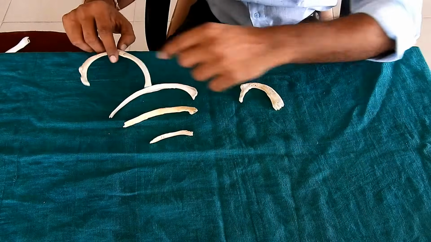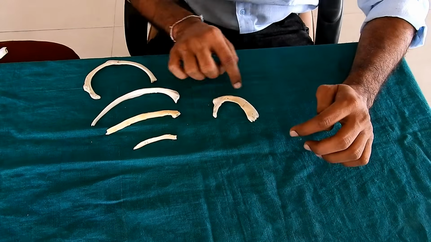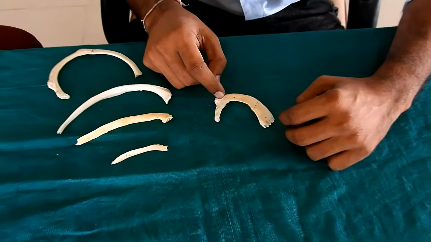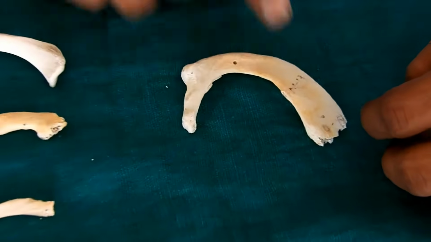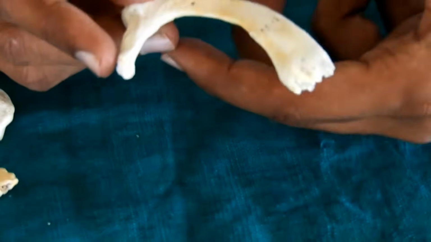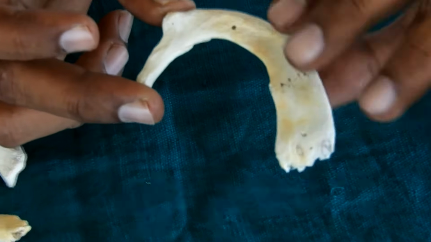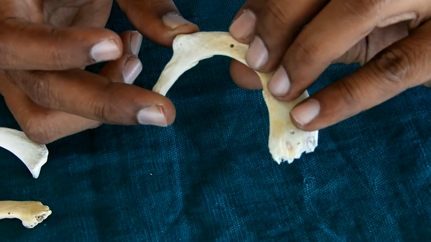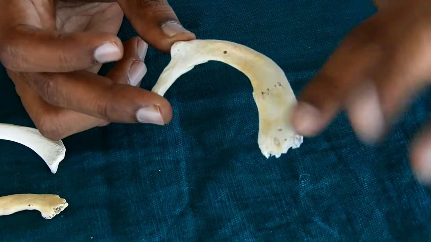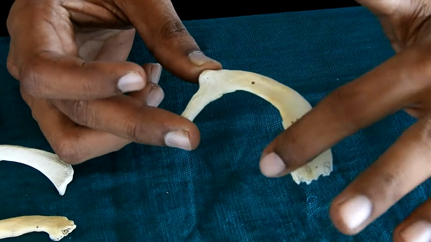The first rib is the shortest, broadest and most curved rib. It does not have a costal groove and the shaft is not twisted. The shaft is flattened from above downwards, so it has an upper surface, lower surface, outer border and inner border.